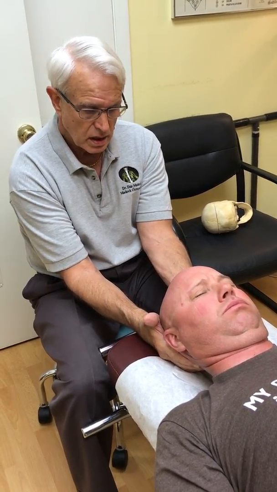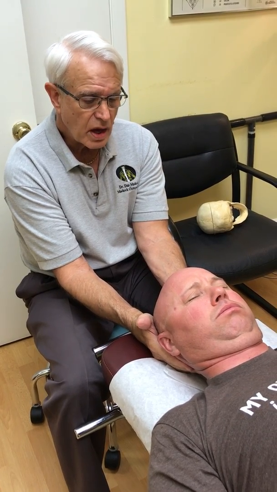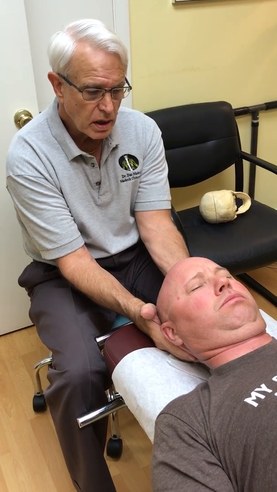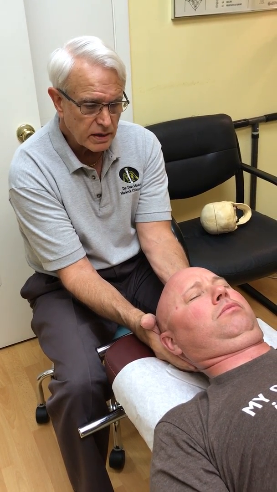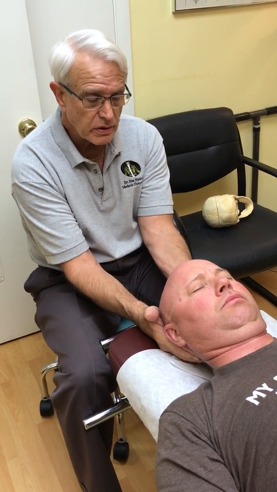Hold that breath and feel until the skull starts to move away from your hands, and tell the patient to breathe all the way out. And as he breathes out, I'm going to have him hold the breath out, and I'm going to wait for the skull to start to push outward against my hands, and you might feel it one side or the other.